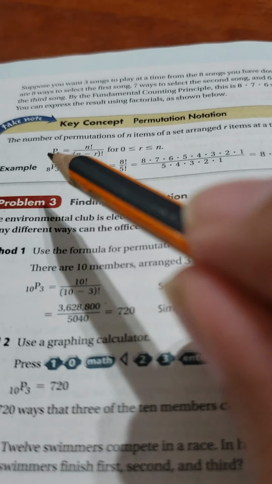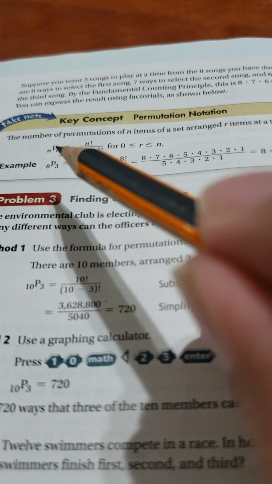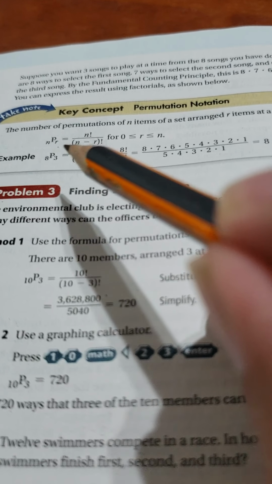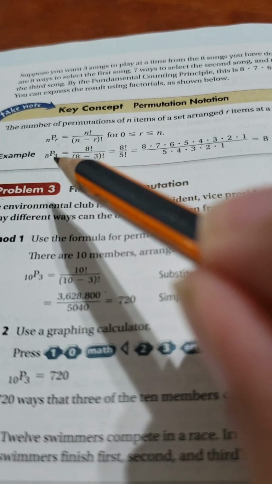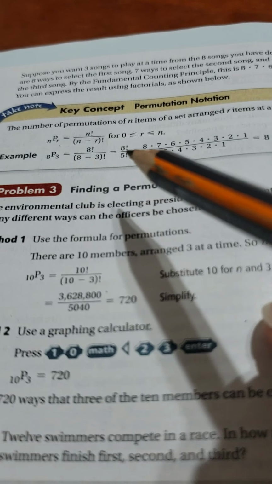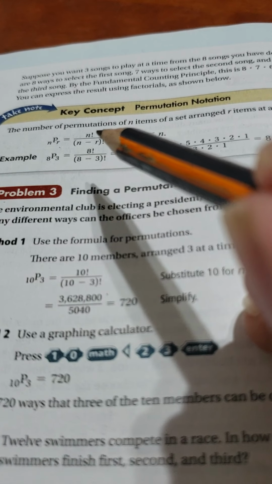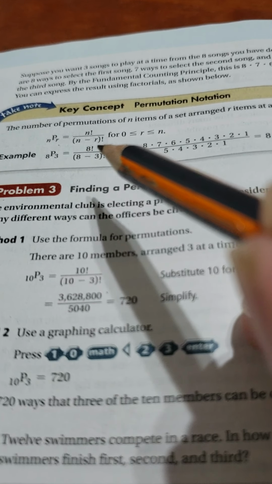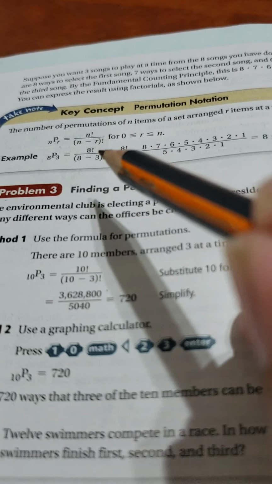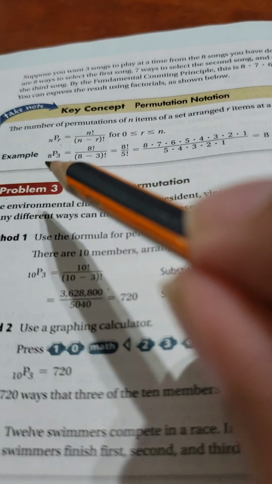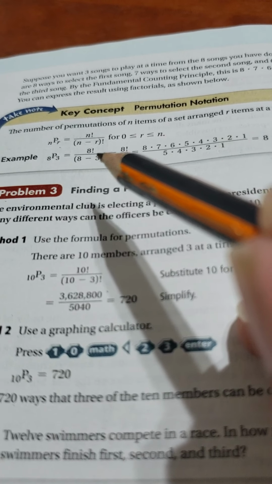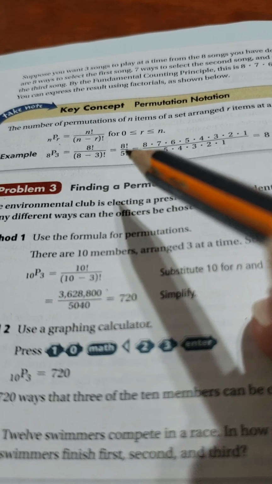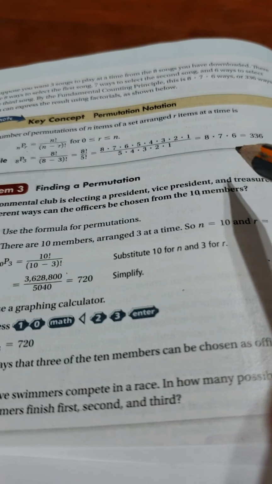nPr. n is the quantity of items that we have, P is the permutation symbol, and R is the quantity of the order that we have: 1, 2, and 3 orders. Now, this is the formula: n factorial over n minus r factorial. In this example that we have, 8P3 will be 8 factorial, 8 minus 3 will be 5, 8 factorial divided by 5 factorial, and we get the result.